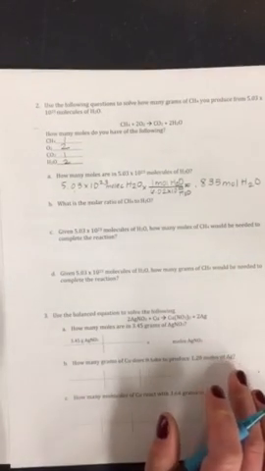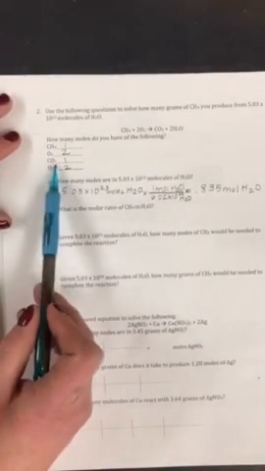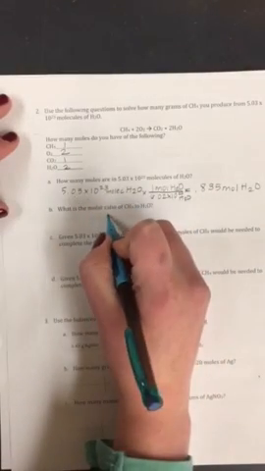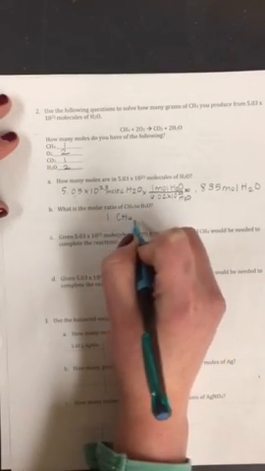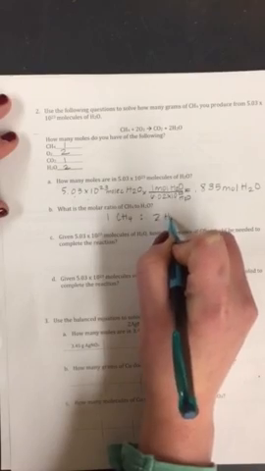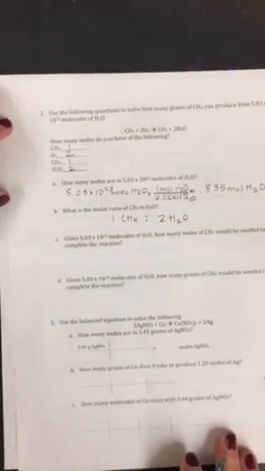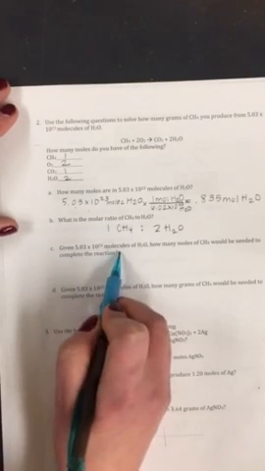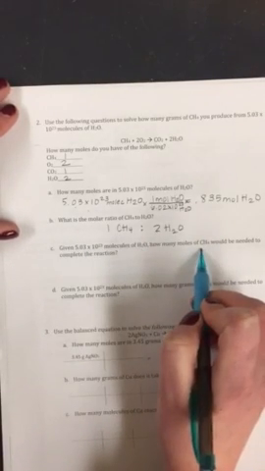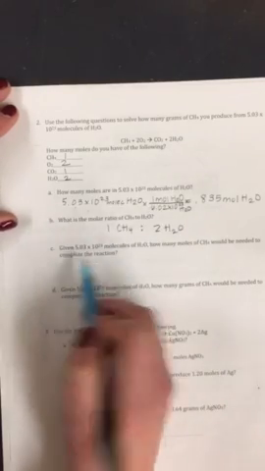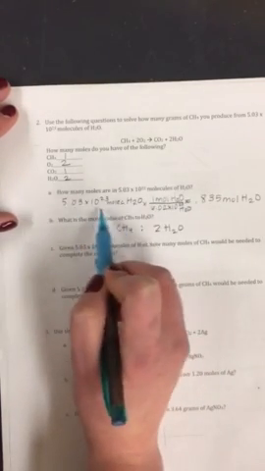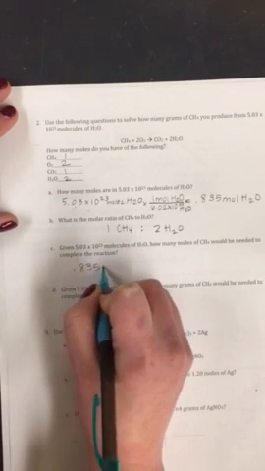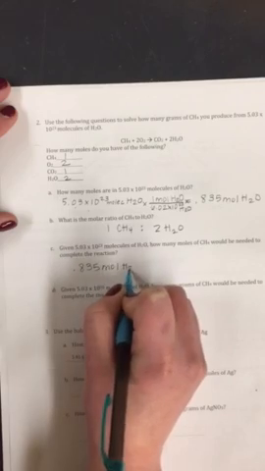Next, we're going to look at the molar ratio between methane and water. So going back up here, we find that methane had a coefficient of 1 and water had a coefficient of 2. So for every 1 methane, there's going to be 2 water molecules or moles. Given that we had 5.03 times 10 to the 23 molecules of water, how many moles of methane would be needed to complete the reaction? So we already found that this many molecules of water yielded 0.835 moles of water, and I kept that number in my calculator.